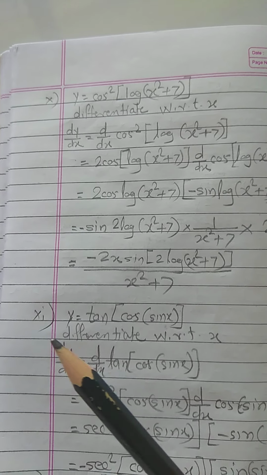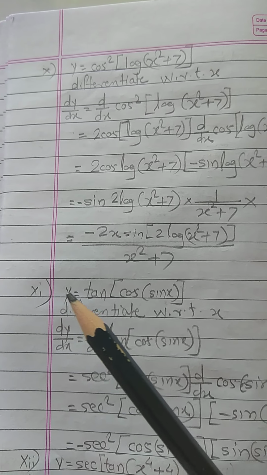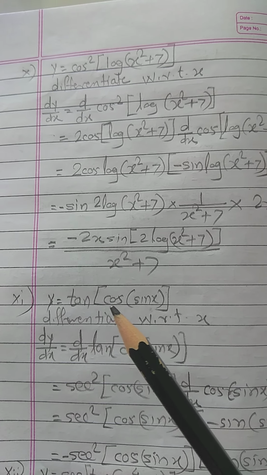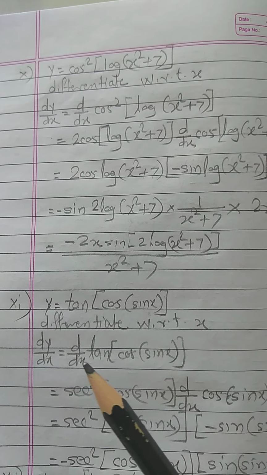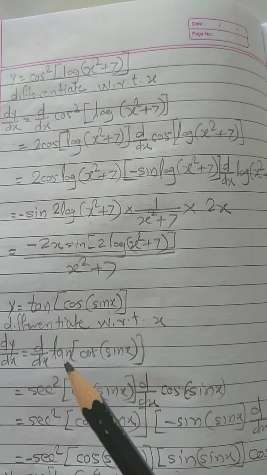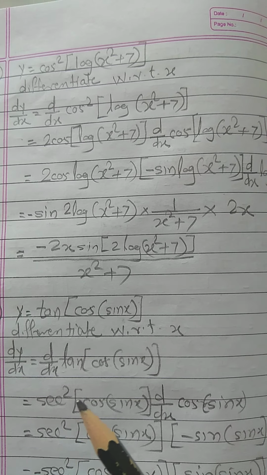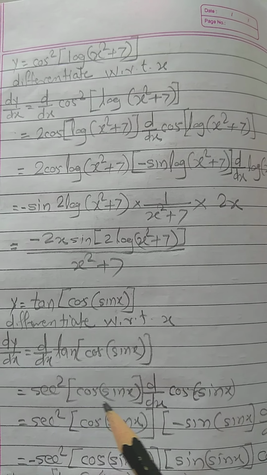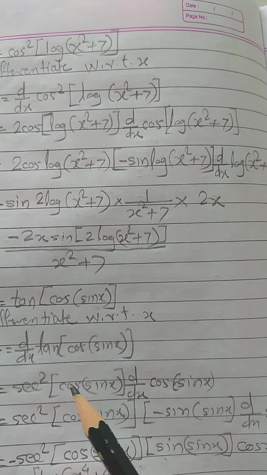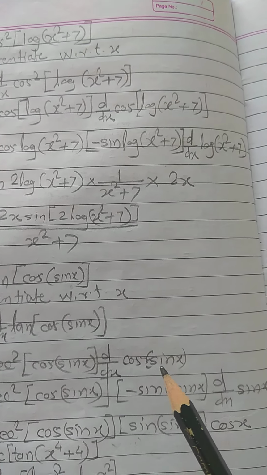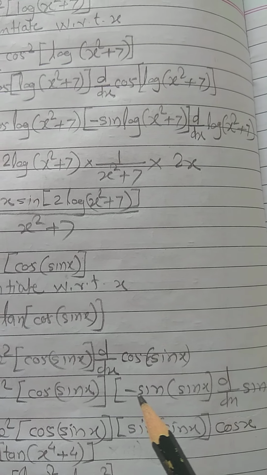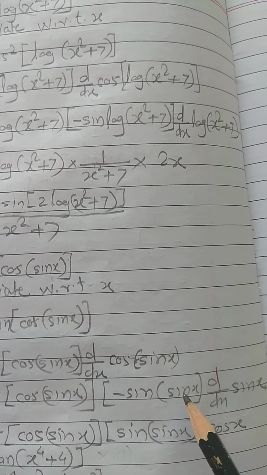Now question number 11, y equals tan of cos of sine of x. The derivative of tan, we know, is sec square, angle as it is. Now we have to take the derivative of this angle, cos of sine of x. The derivative of cos is minus sine, angle sine x as it is.